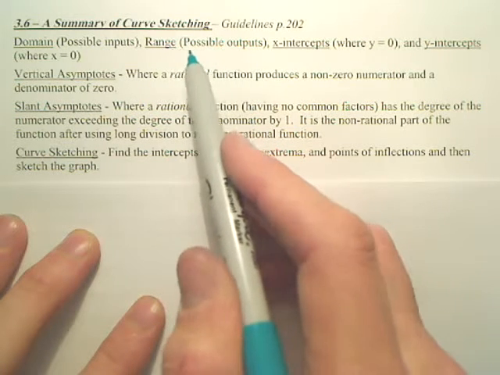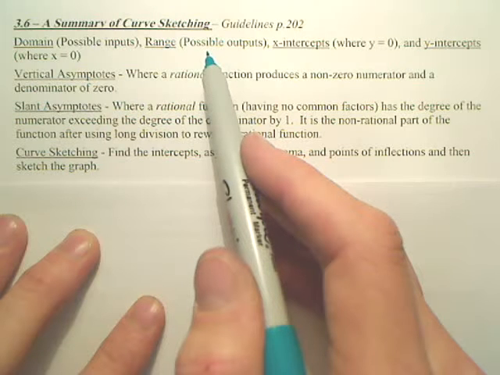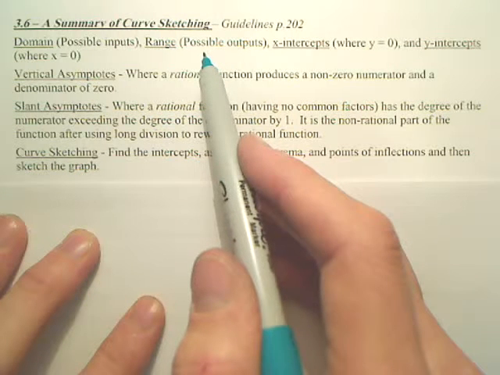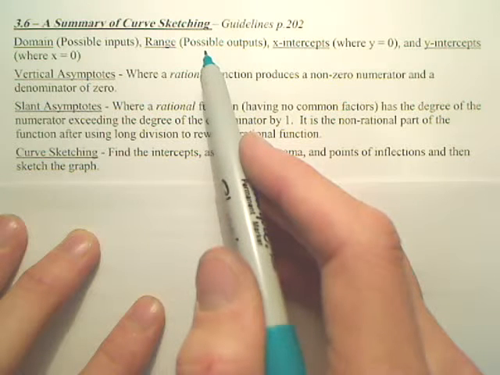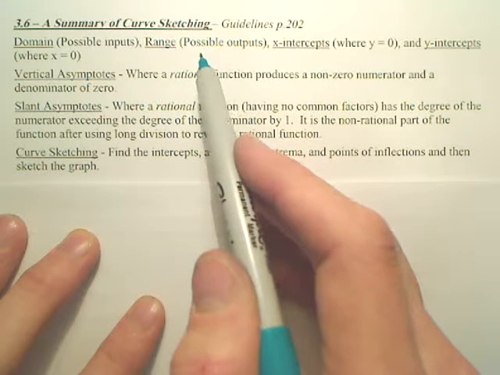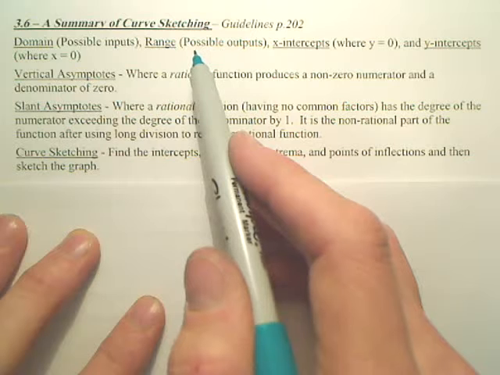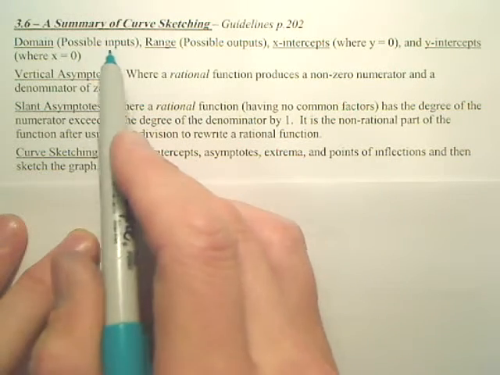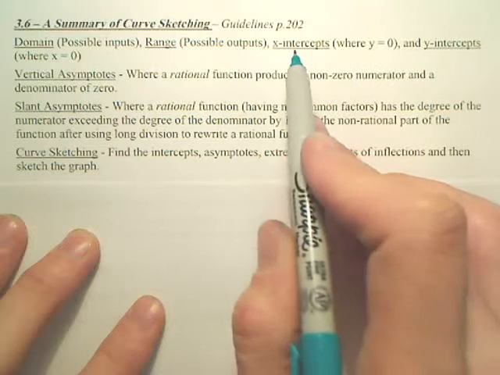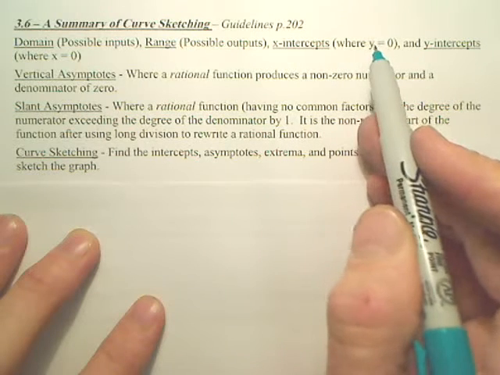Your range, think about how high or low this graph is going to go. Could that also, for your range, relate to your horizontal asymptotes? When your limit approaches infinity, doesn't that tell you if it's going to go up forever, down forever? Does it give you a picture of the highest and lowest points at the end? This isn't as important to know your range, but it helps to know how high or low this graph is going to go, especially if you had a graphing calculator, you can see it. How high or low? This is your inputs. This is your outputs.